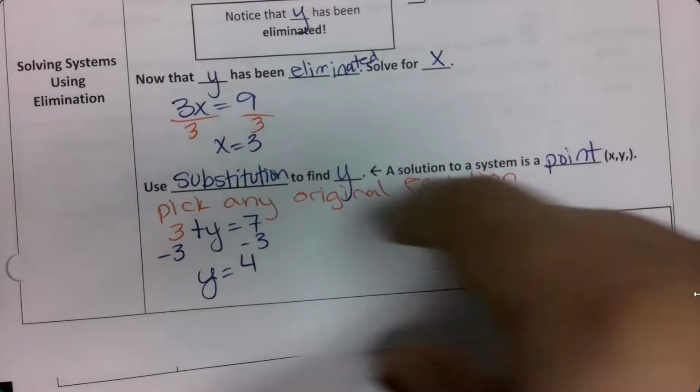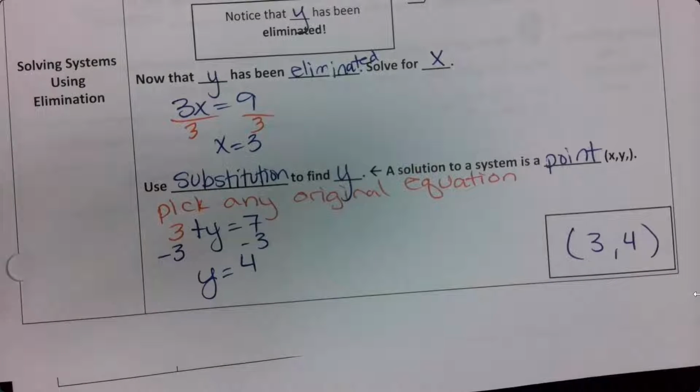This part is like last week. Adding the two equations is what we're doing now. So I'll give you a few seconds to finish copying this down, and then there's one more I'm going to work through with you.